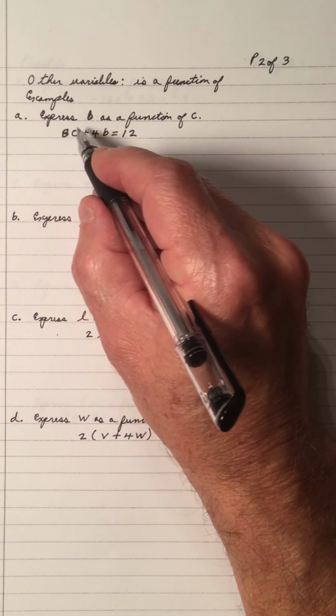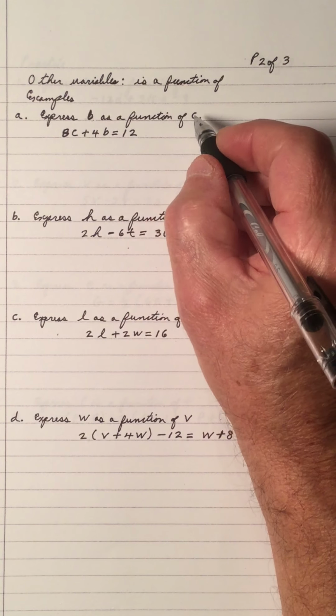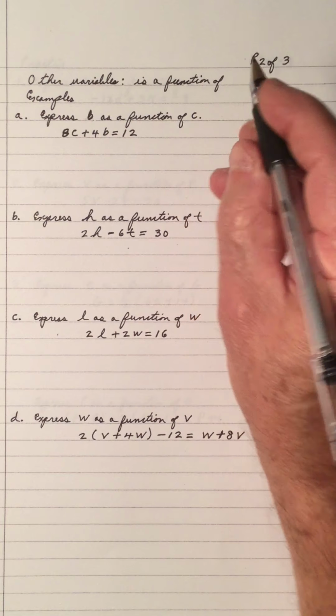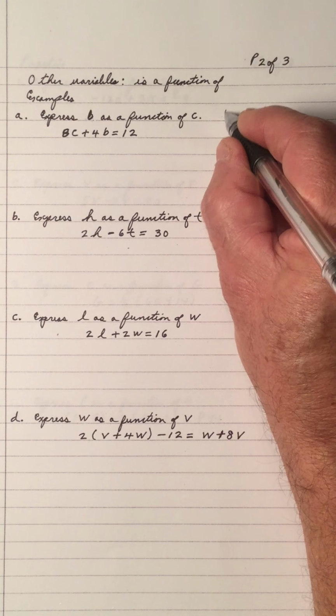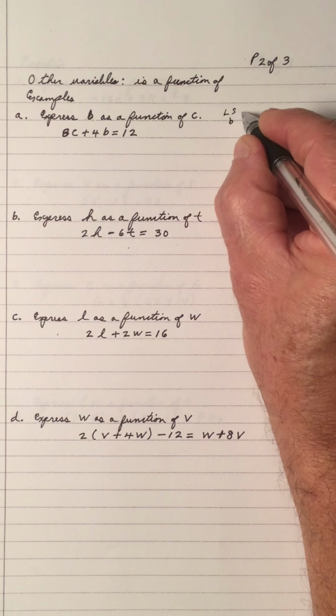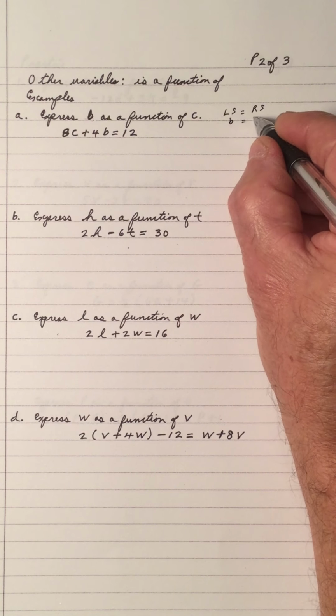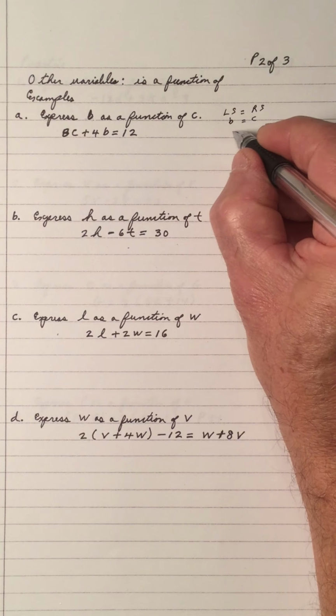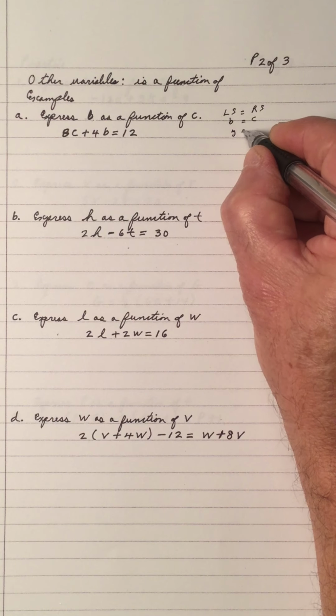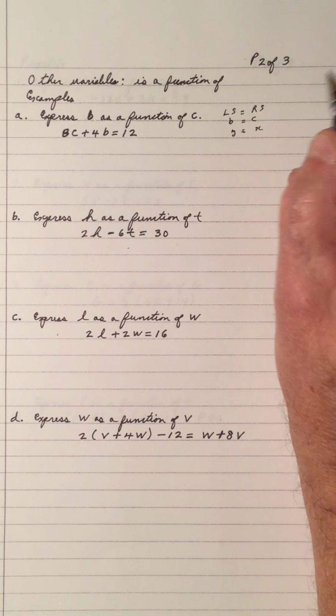Example: express b as a function of c. That means b is going to be on the left side and c is going to be on the right side, as in y is a function of x. Think about it.